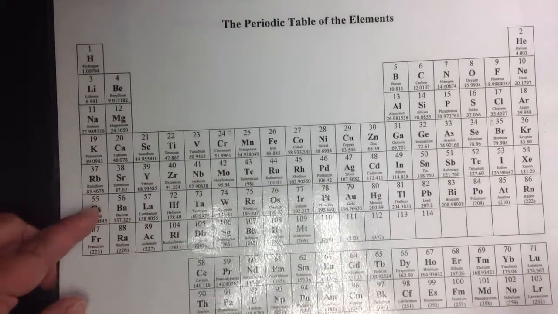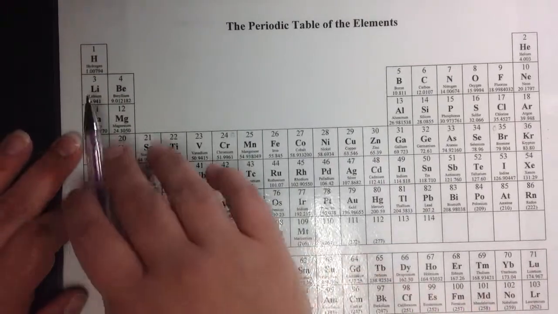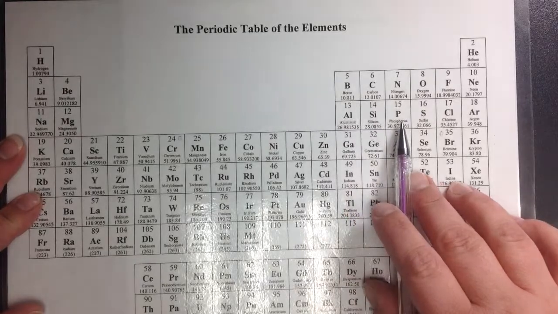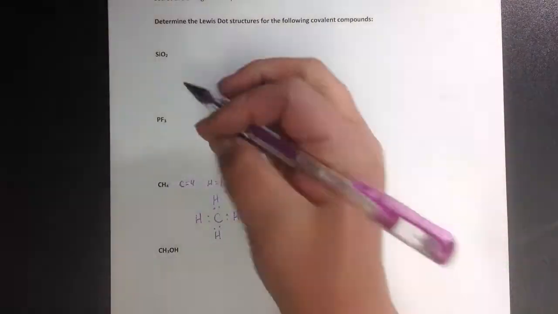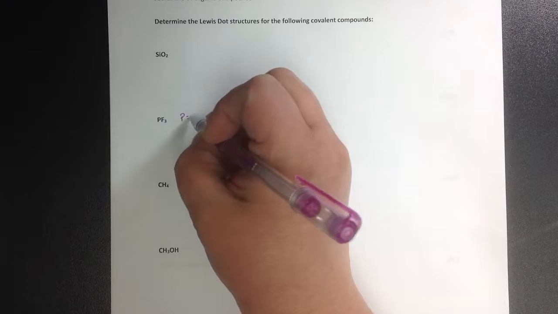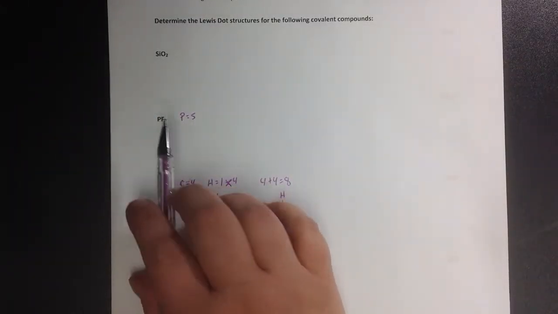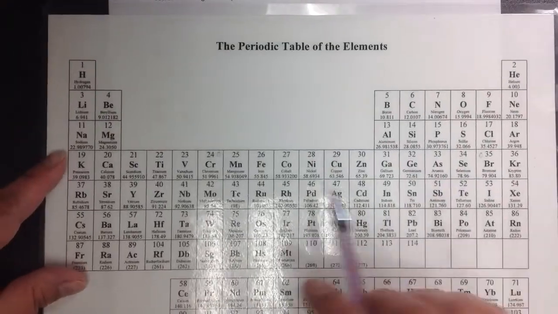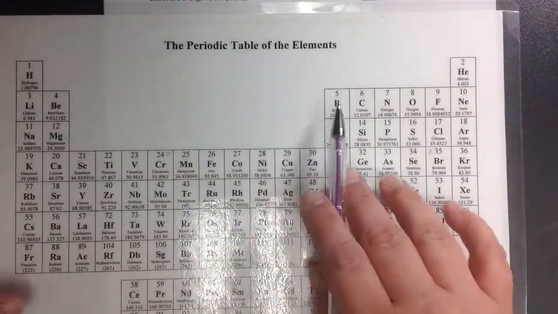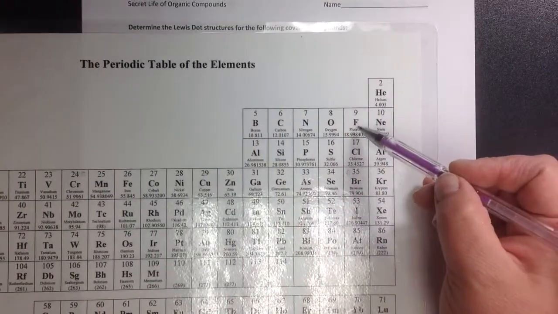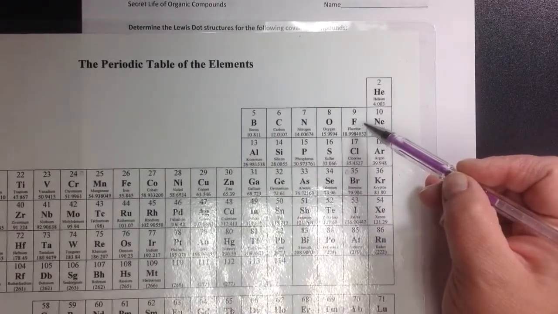So we're going to be using phosphorus this time, which has 1, 2, 3, 4, 5 valence electrons. So P is 5. And we also are using F, which stands for fluorine, which has 1, 2, 3, 4, 5, 6, 7 valence electrons.